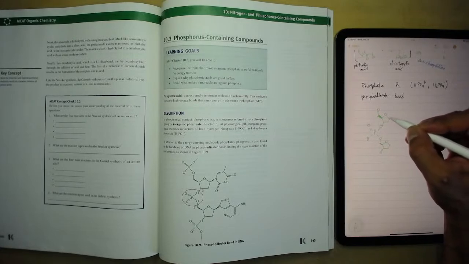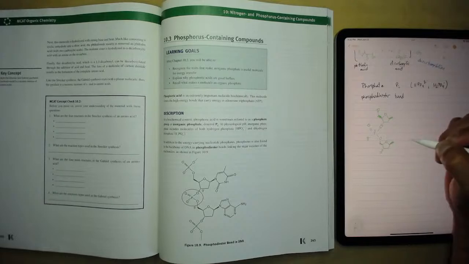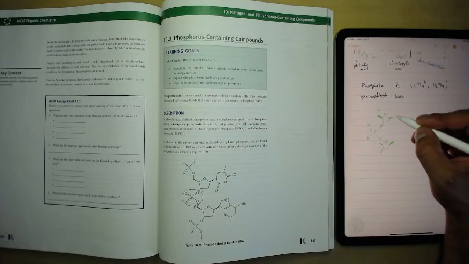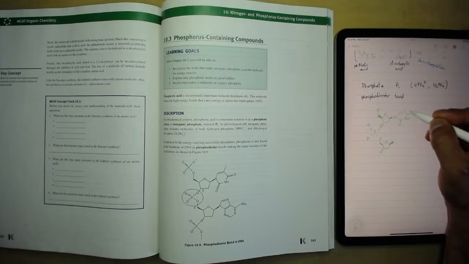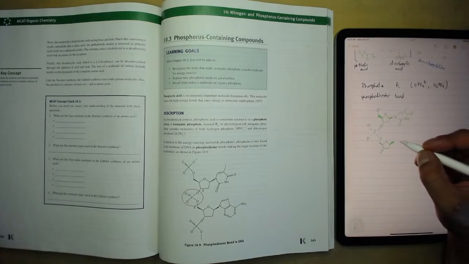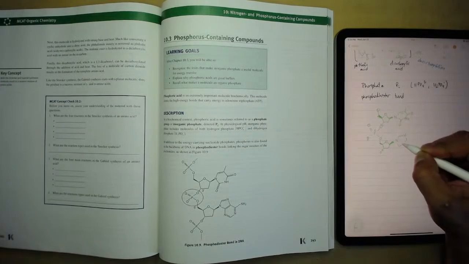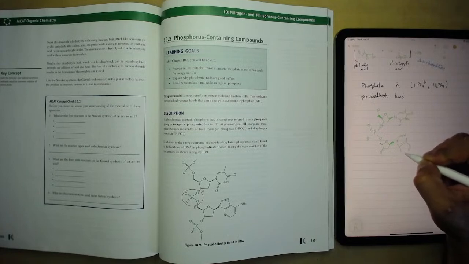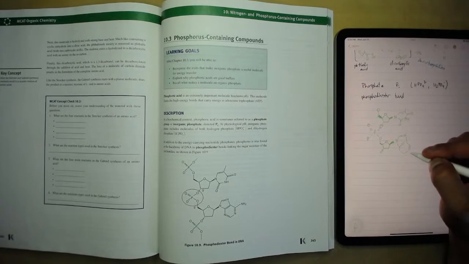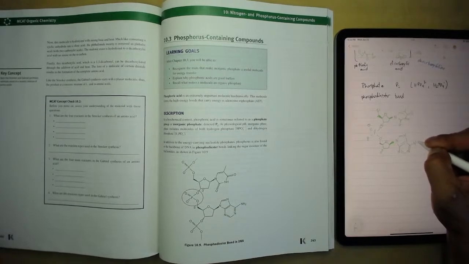And then attached to these sugars will be some kind of base as well. Nitrogen, nitrogen, and NH2.